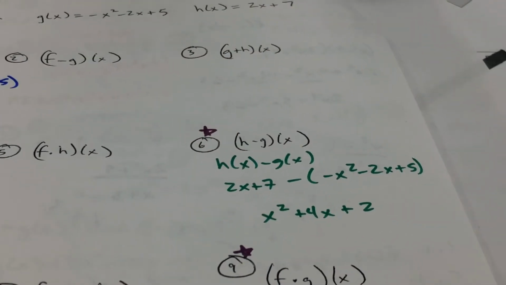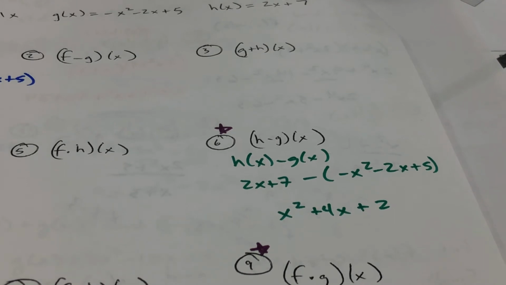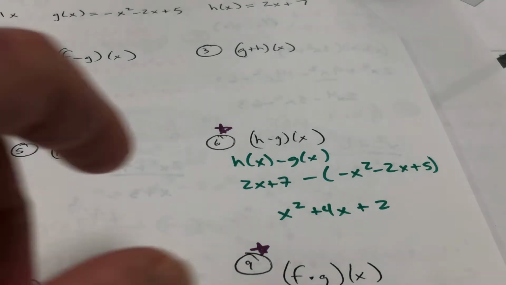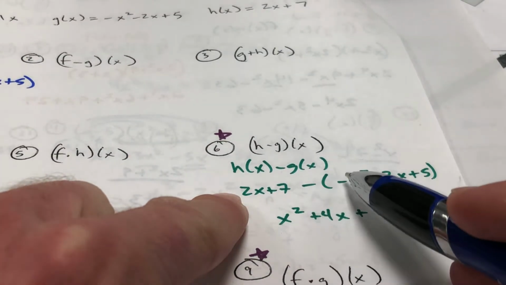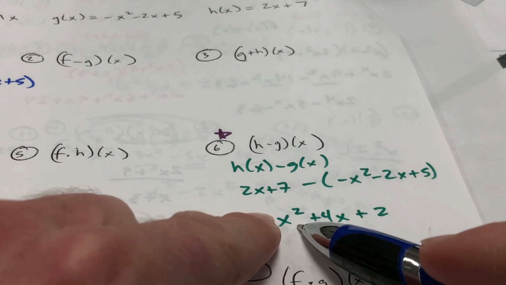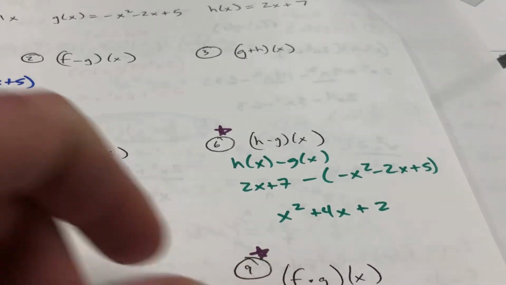Let's take a look at number 6. h of x minus g of x. I'm subtracting all of g of x. I'm subtracting a negative x squared. I'm subtracting a negative 2x, and I'm subtracting 5 from 2x plus 7. And we're good, because this didn't have an x squared term, and I'm subtracting a negative x squared, which is a positive x squared. Thought I made a boo-boo again.